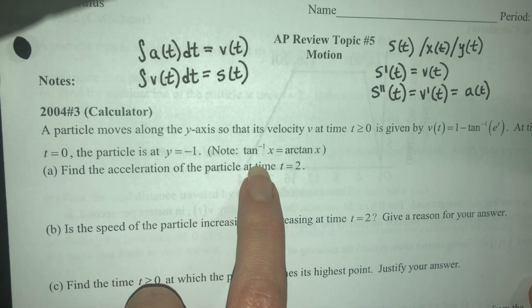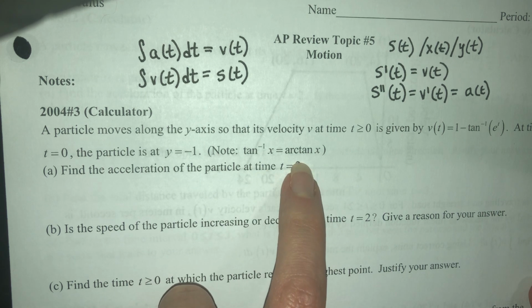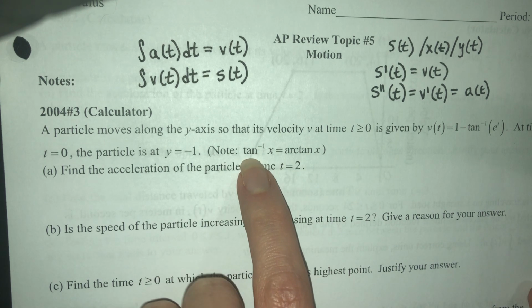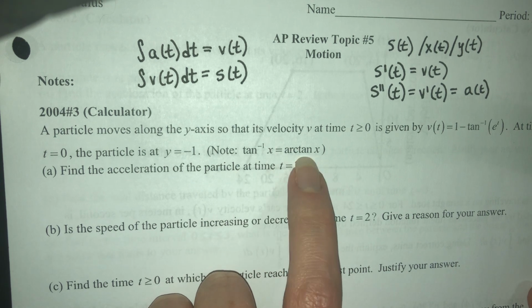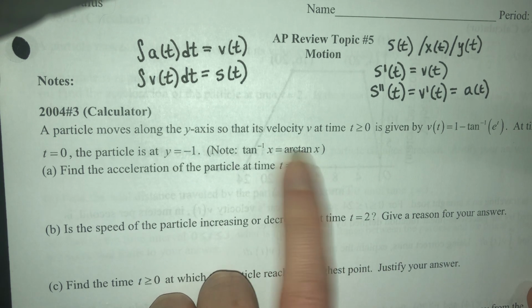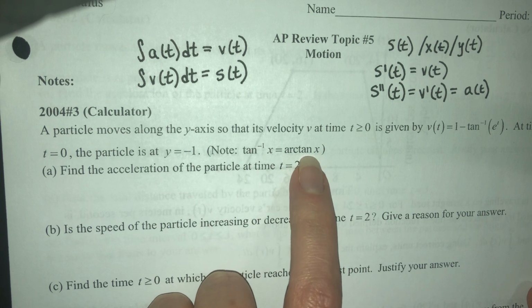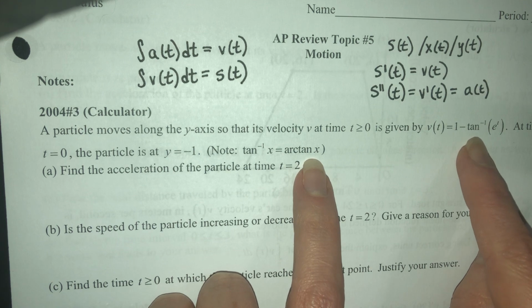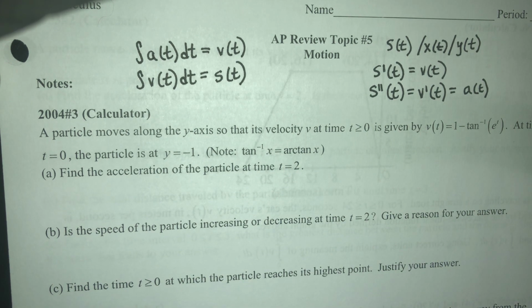Note the inverse tangent of x is equal to the arctangent of x. They often put this on problems because some textbooks list it as inverse tangent and some list it as arctangent, and they just want to make sure that you understand those mean the same thing. The AP commonly uses the inverse tangent notation, but they're just tying those together.